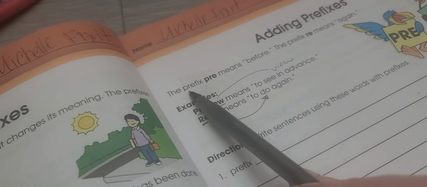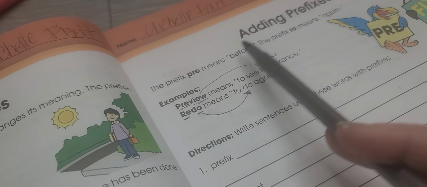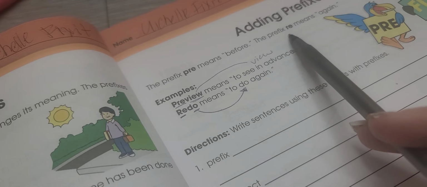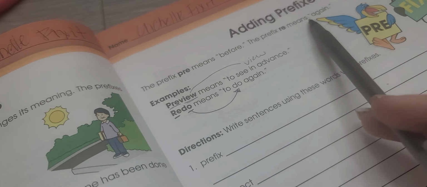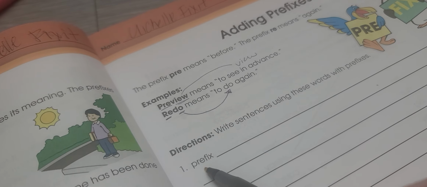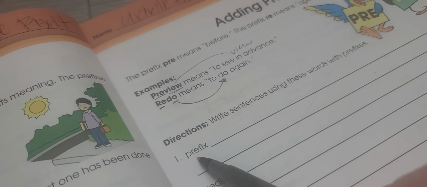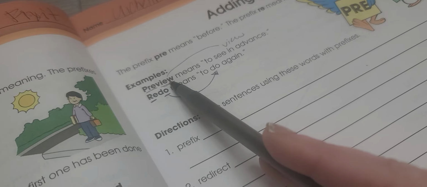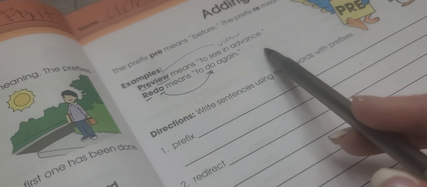We could write the prefix means before, and the re means again. Or we could just use it for the literal portion, which is preview, and then it said example to see in advance.